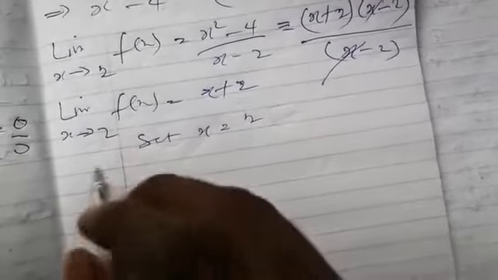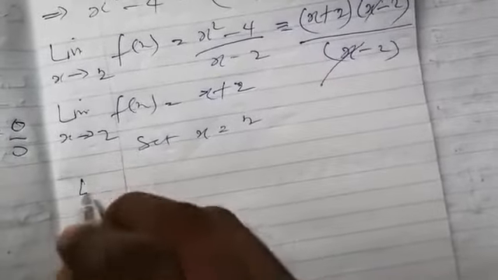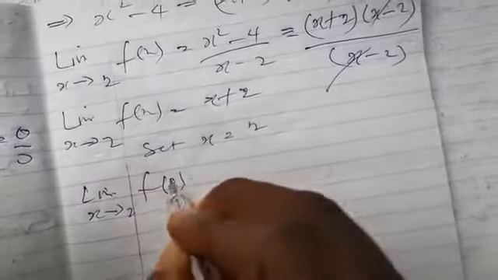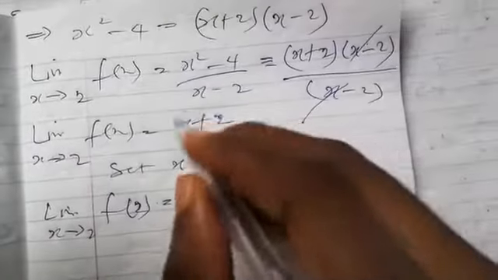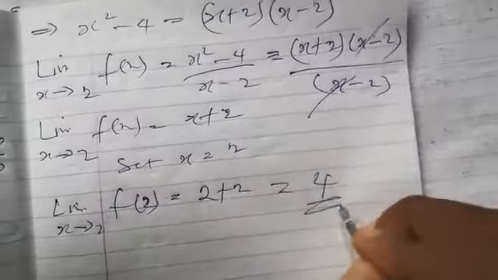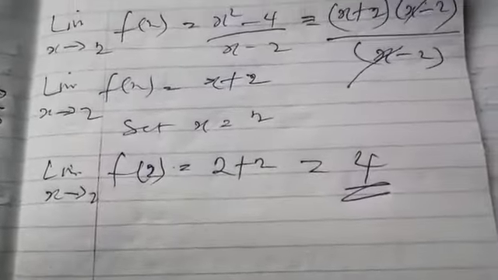If we do that, we now have the limit as x tends to 2 of f of x, which is now equal to x plus 2. So in place of x we put 2 plus 2. The answer is simply what? 4. All right, guys, let's try another problem.